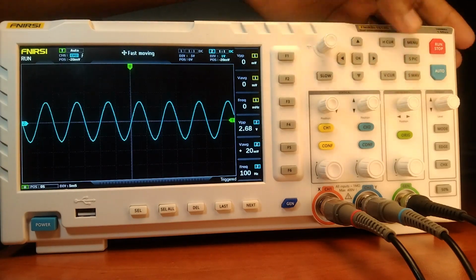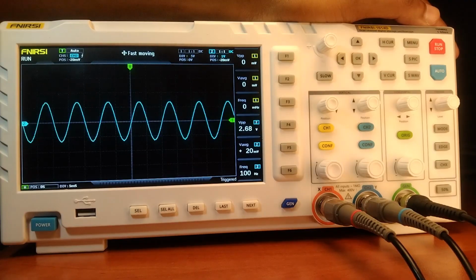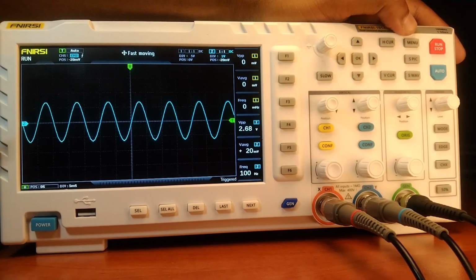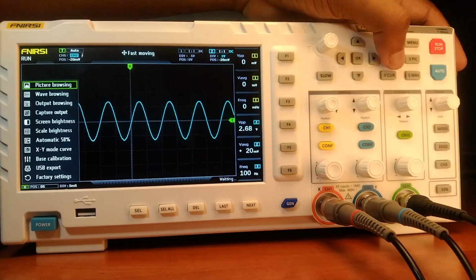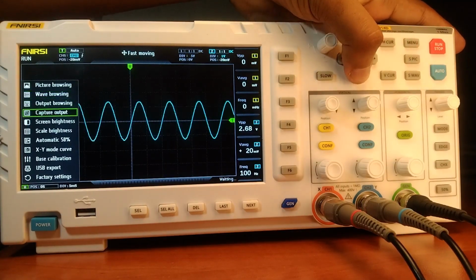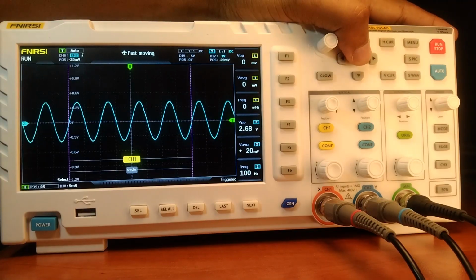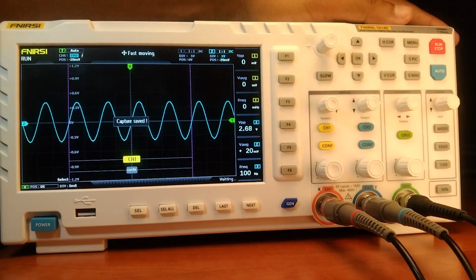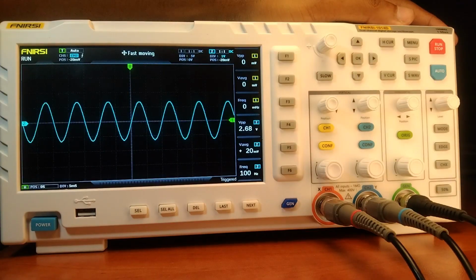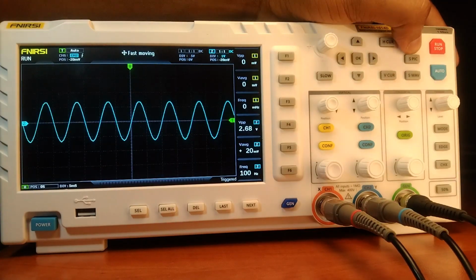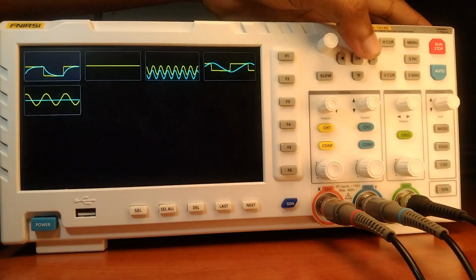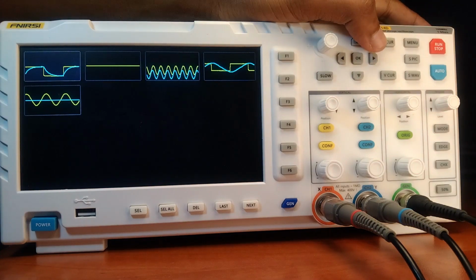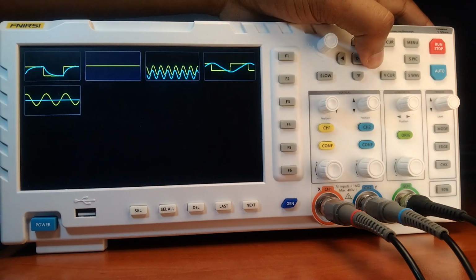These buttons that you see here are for the picture. If you need to take a picture of this waveform, you go to menu and then go down and capture this output picture. You press OK, then it's captured and saved. If you want to see the pictures that you've captured, you go to menu, picture, and then OK on picture browsing. Then you see the pictures you captured.